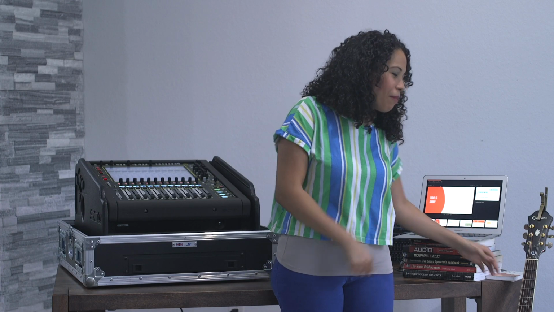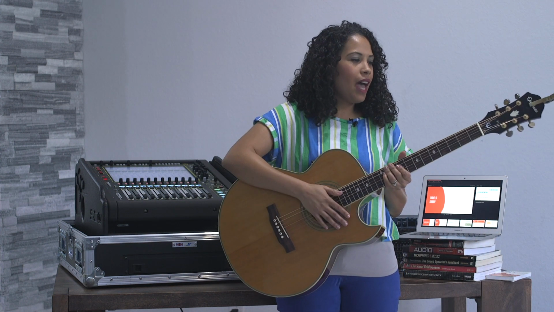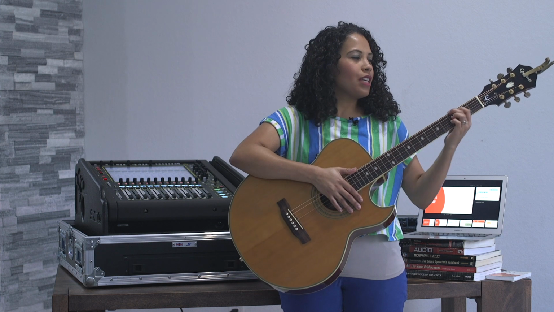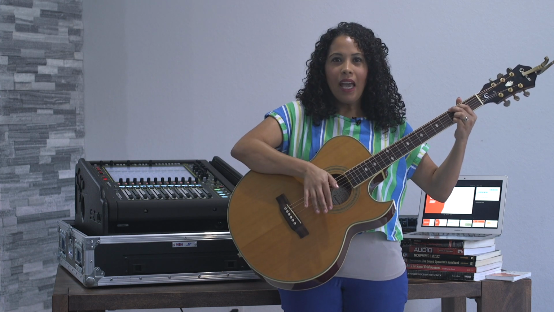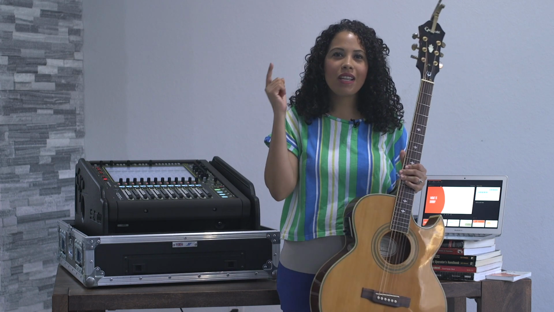So here I have my guitar as an example. And this is the source, right? So as I strum it, immediately the sound waves travel in the air and it vibrates and it goes into my ear.